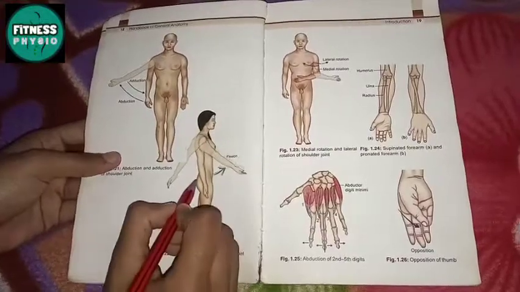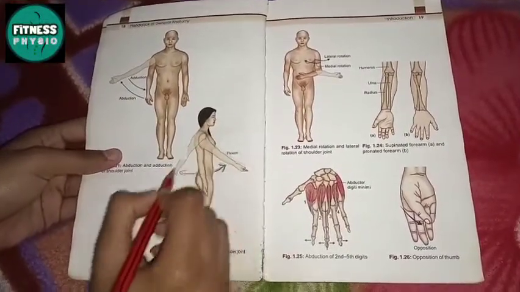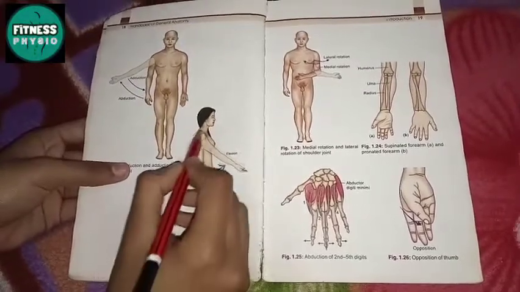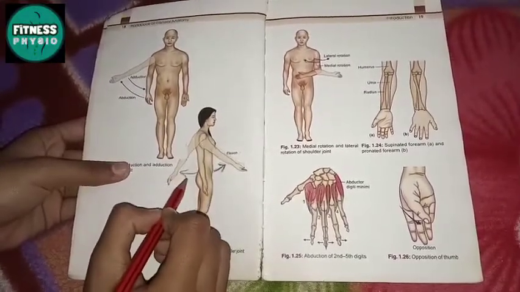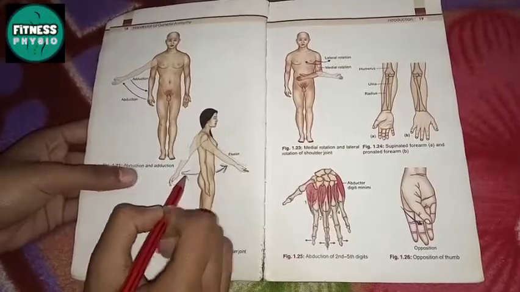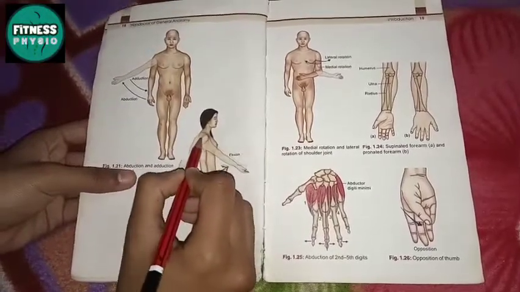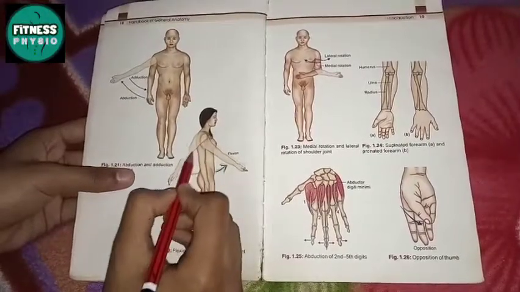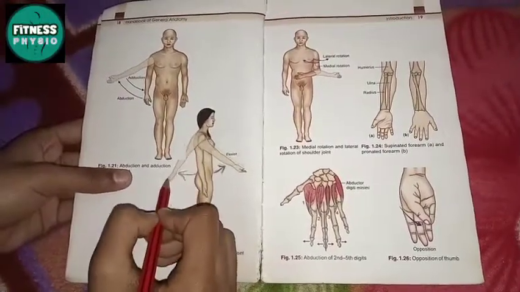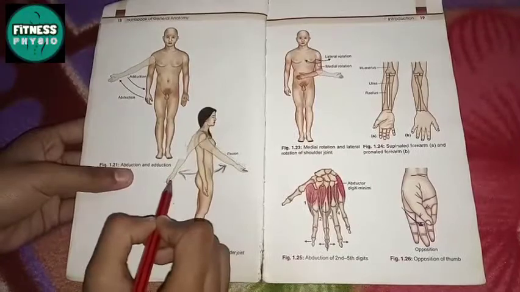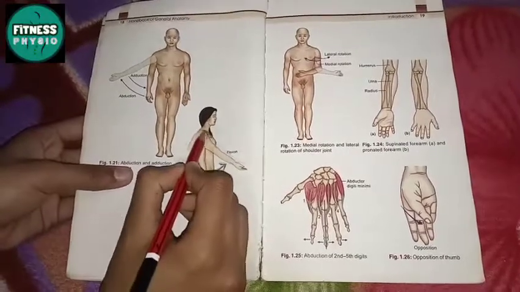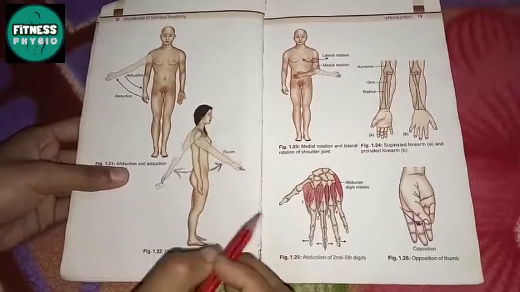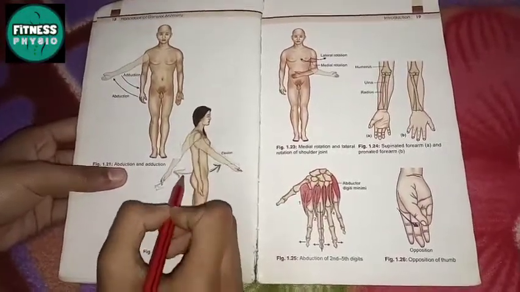For the extension movement, the rolling is occurring in the posterior direction, but the head of the humerus is gliding anteriorly, and the arm is going posteriorly. It means it is rolling posteriorly and the head of the humerus is gliding anteriorly. So this is the extension movement of the shoulder joint.